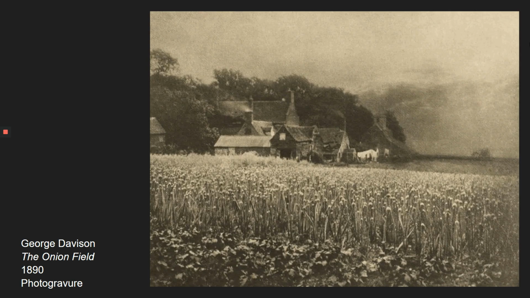So we also have, with this example here, George Davidson, Onion Field. Looking at art photography near 1900 compared to the genre images that we looked at earlier, there is much more interest in pure natural landscape. And notice the quality of detail is a little bit different from previous landscapes, which were much more about realism, much more about transcribing whatever the scene was onto the photograph.